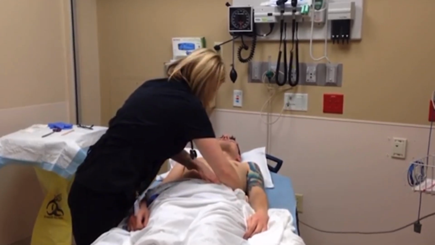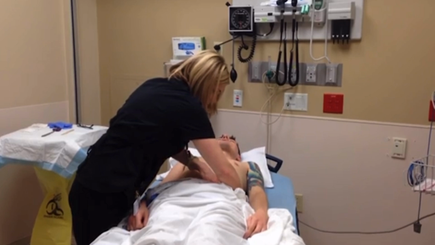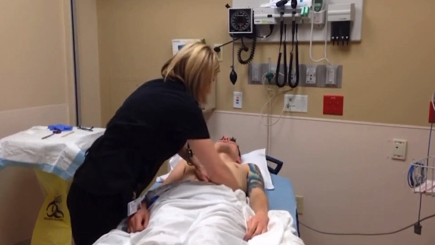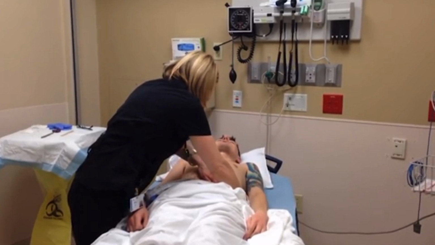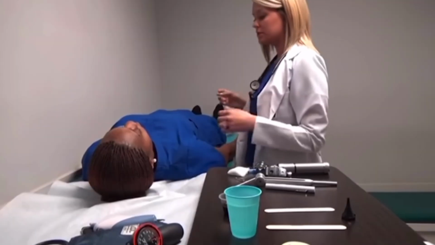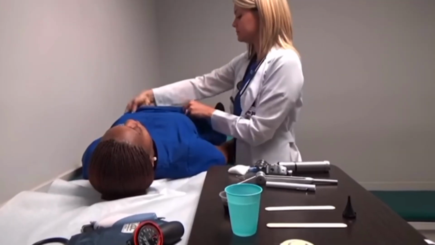Left kidney. Go ahead and take a deep breath in and let it out. Good. And spleen. Deep breath in and let it out. Perfect. I'll move on to the abdomen, so I'm going to pull your shirt up a little bit.